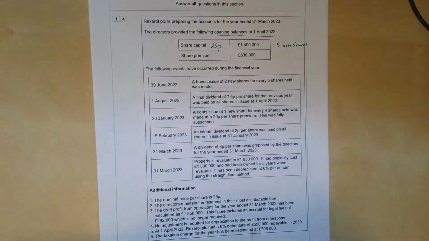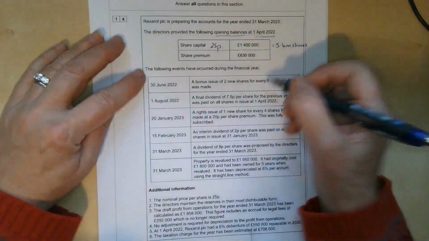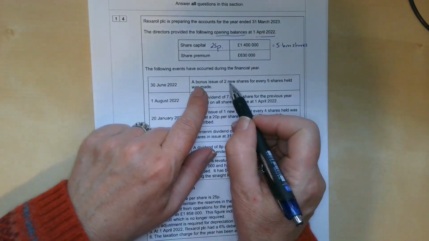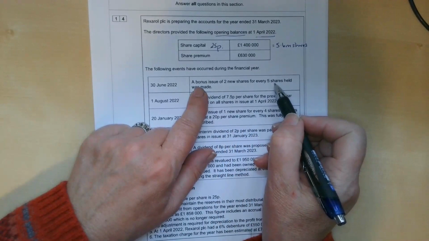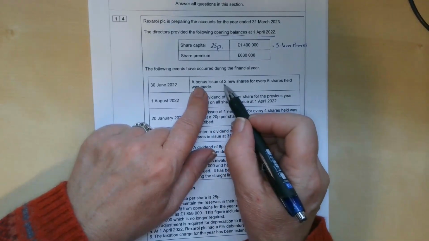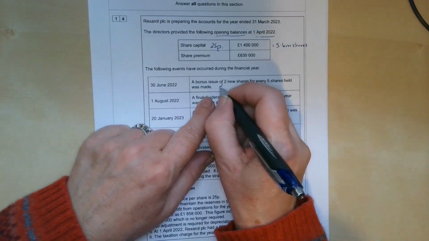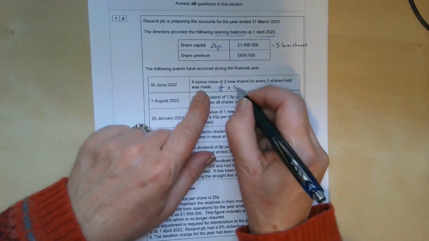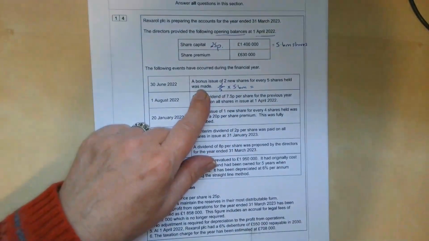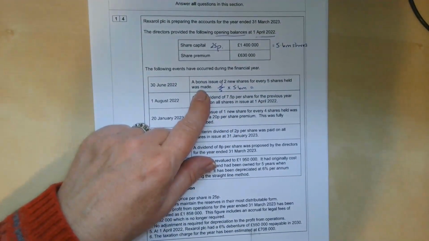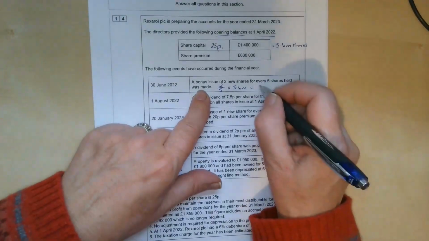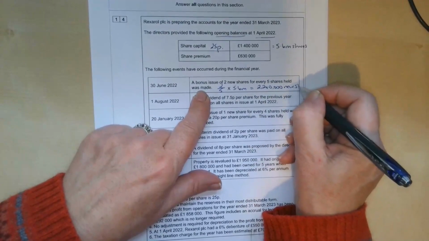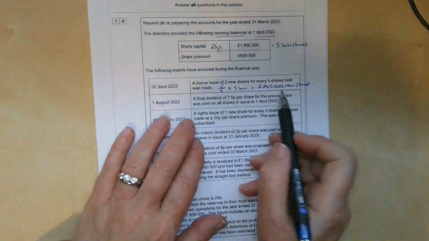So the following events have occurred during the financial year. On the 30th of June 2022, they made a bonus issue of 2 new shares for every 5 shares held. So we're going to work out number of shares. So 2 over 5, convert it into a fraction, and times it by the 5.6 million to find out how many new shares we've got. So 2 over 5 times 5,600,000 is 2,240,000 new shares. Okay, and we'll come back to that in a minute.